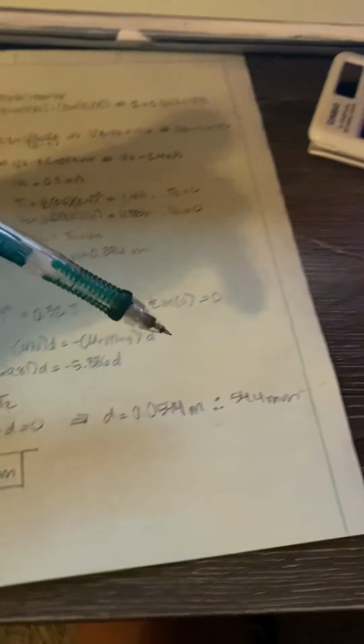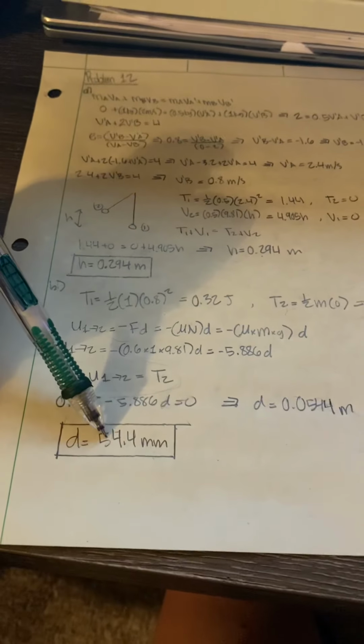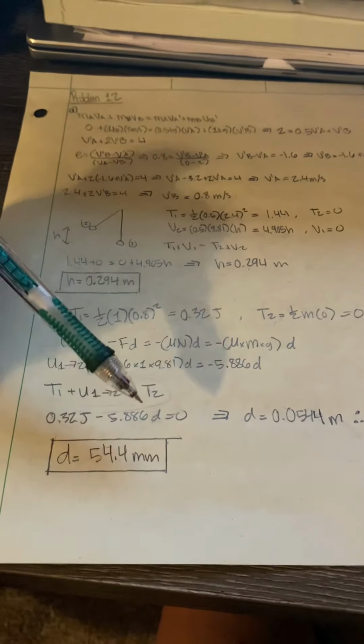So it could look a little bit nicer converted to millimeters. And this is what we get for the distance, 54.4 millimeters. And that concludes homework 13.